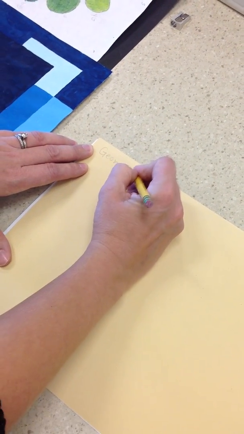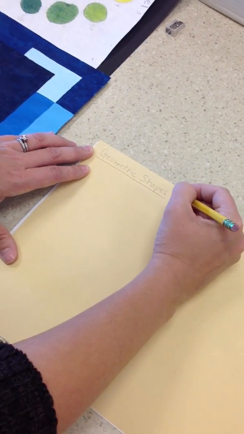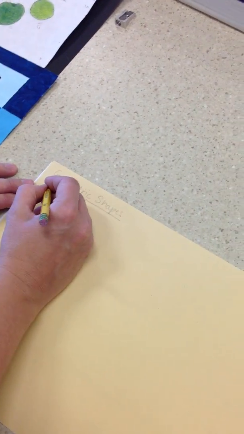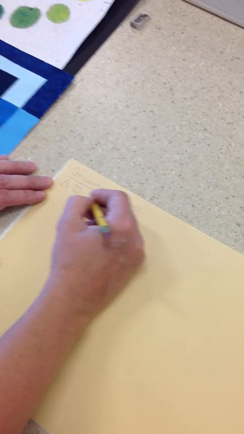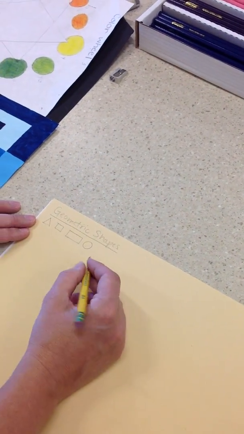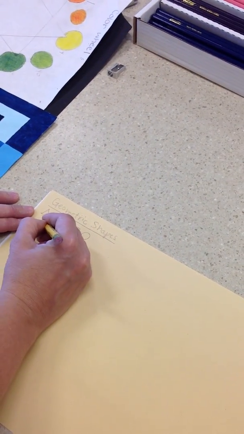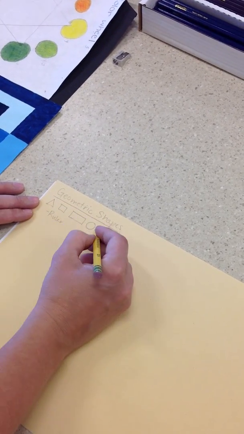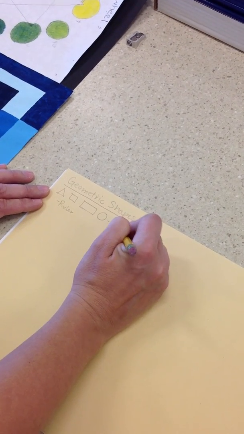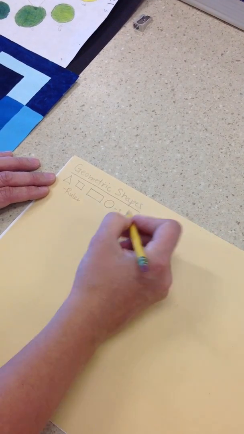geometric shapes. And I'd like you to write this on the back of your practice paper that you have. Okay? Geometric shapes are like triangles, squares, rectangles, circles. Okay? And they should be perfect, and they should be made with a ruler. Okay? If you choose circles, you're going to need at least 3 different sizes, okay, to trace.